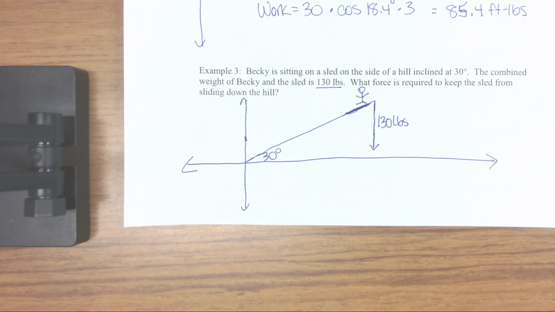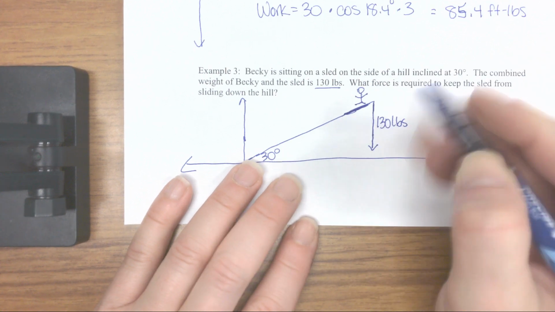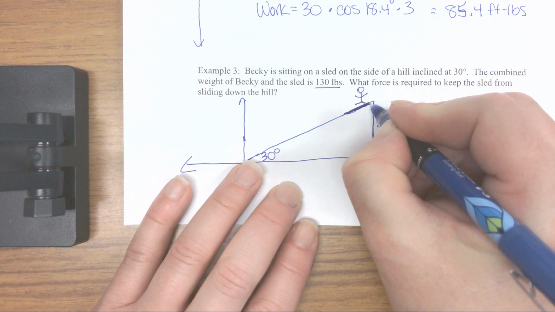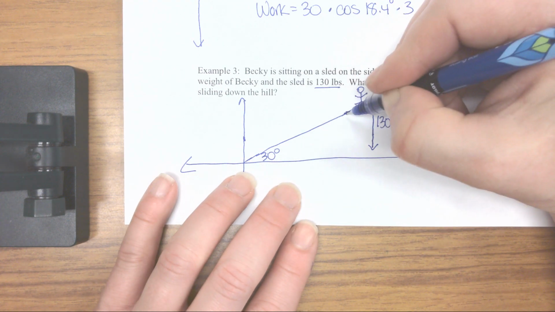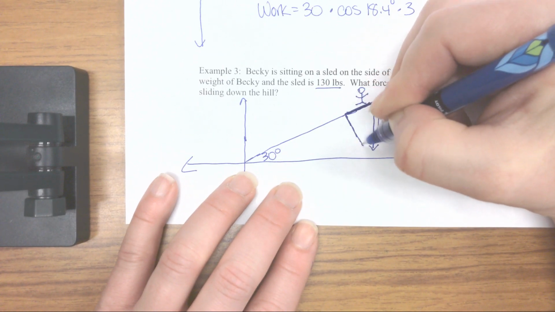Now, if you're not a good drawer, this might get a little tricky. We need to figure out what's the force that's holding her up on that hill. This needs to be part of our triangle. So what I want you to do is connect this with a right angle.